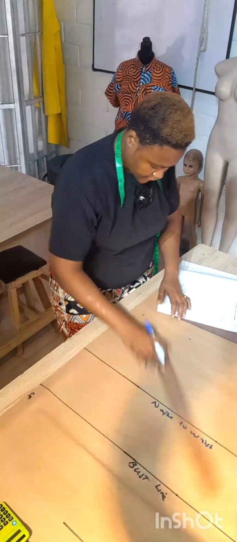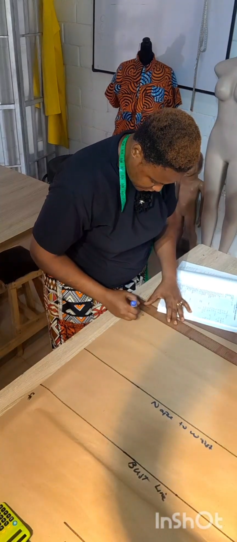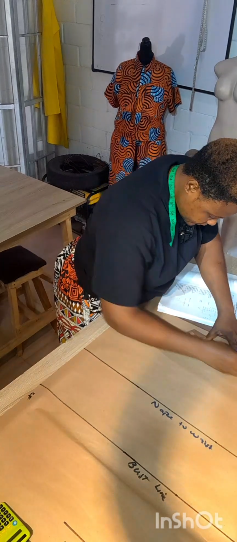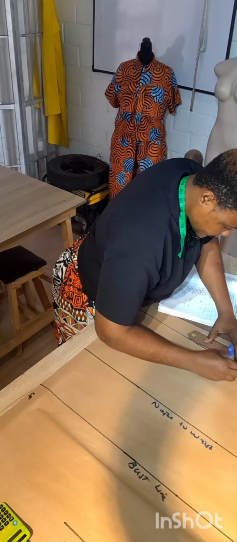And label it hip depth. This is my hip depth.